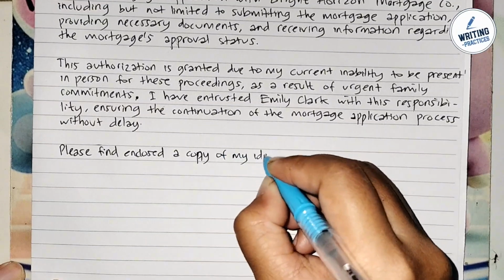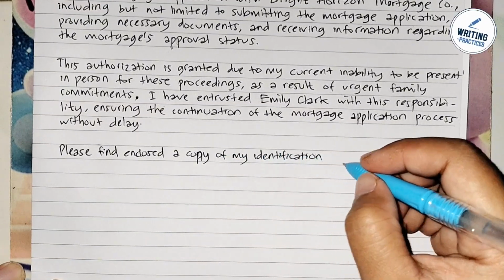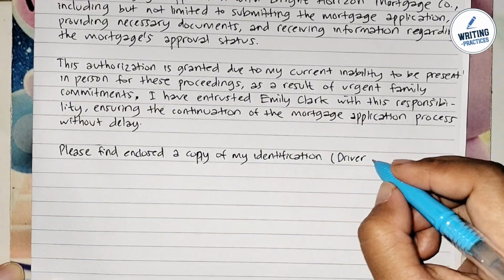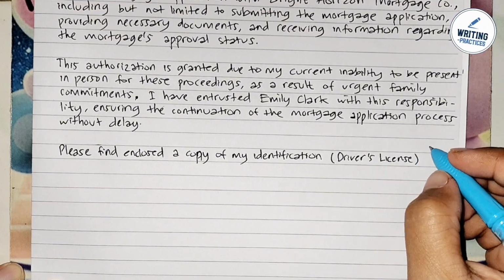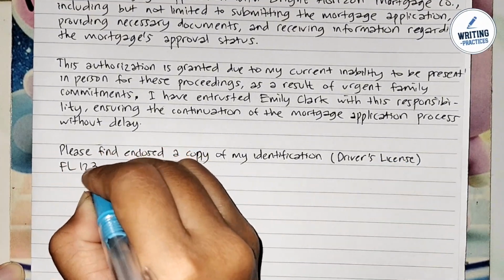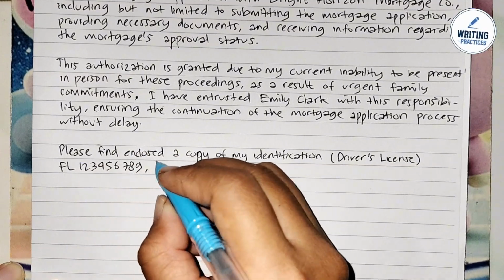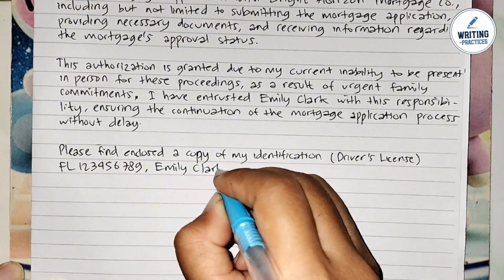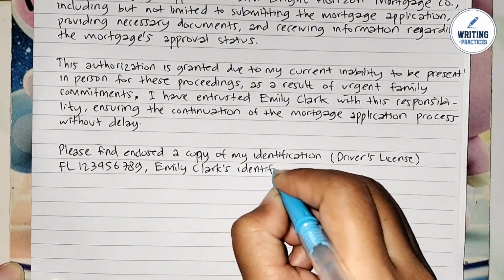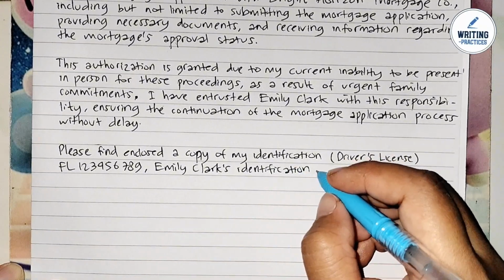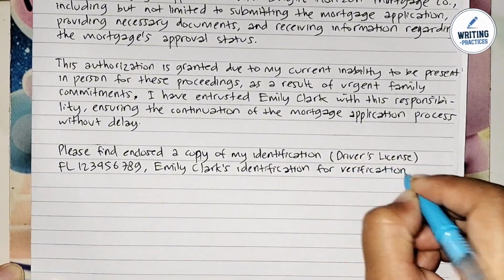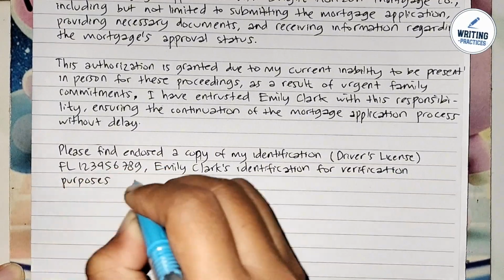Mentioning the enclosure of identification and documents is a must. Here, you need to specify the documents enclosed with the letter. They are such as copies of both the sender's and the person you mention's identification, and other necessary paperwork for the mortgage application. If you have no idea how to write it, you may check this sample.